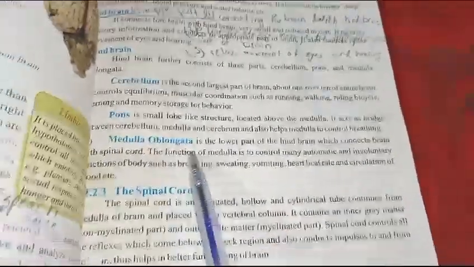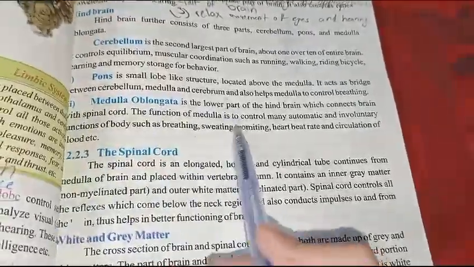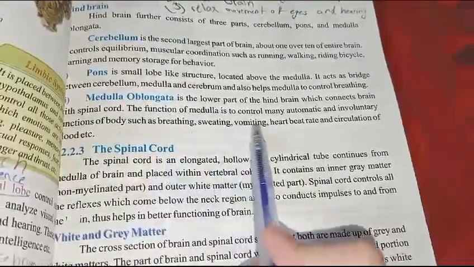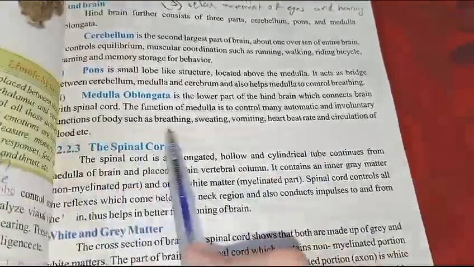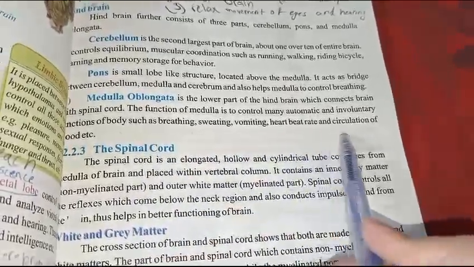Medulla oblongata is the lower part of the hindbrain which connects brain with the spinal cord. The function of medulla is to control many automatic and involuntary functions of body such as breathing, sweating, vomiting, heartbeat rate, and circulation of blood.